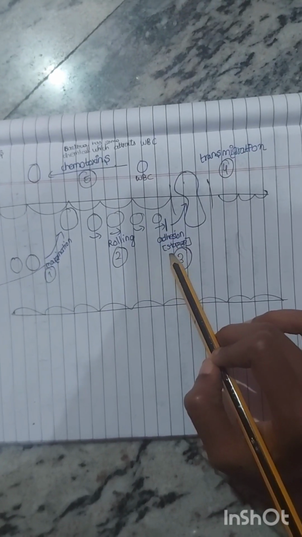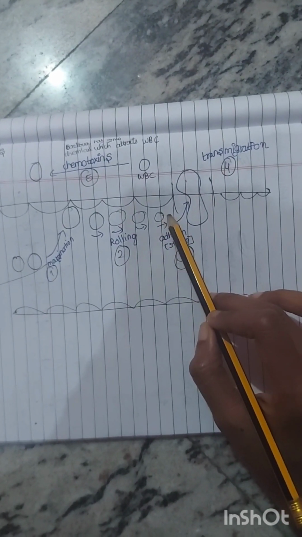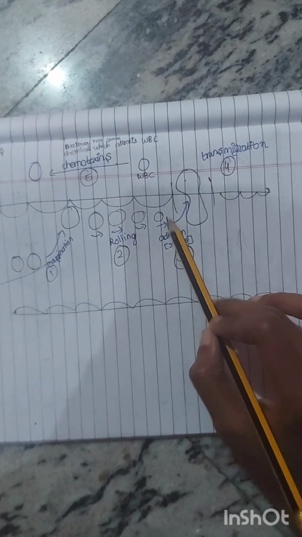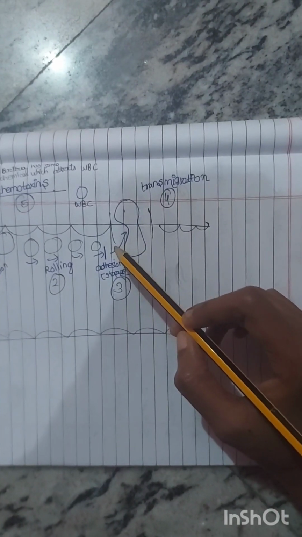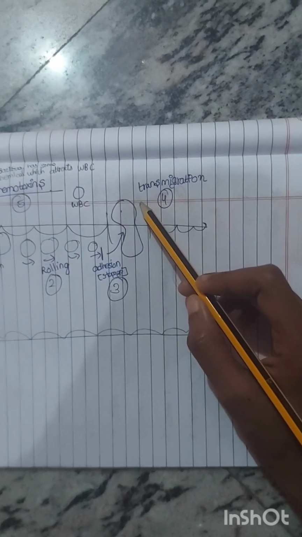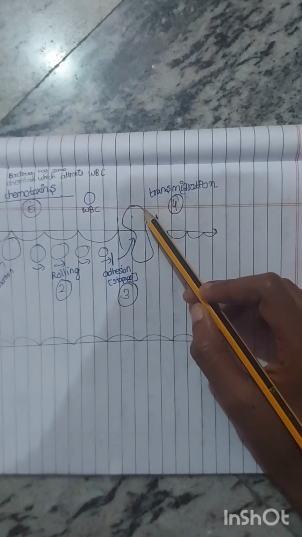And the third one is adhesion. That means after coming near this gap, it will be stopped. This stoppage occurs, so that is called adhesion. From inside it has to come to outside. So transmigration, this WBC is coming out. So transmigration is taking place.